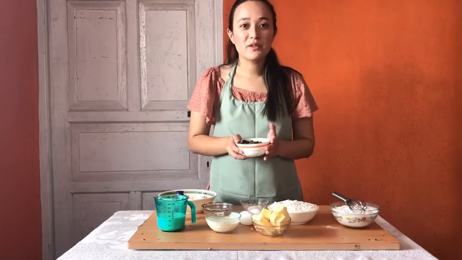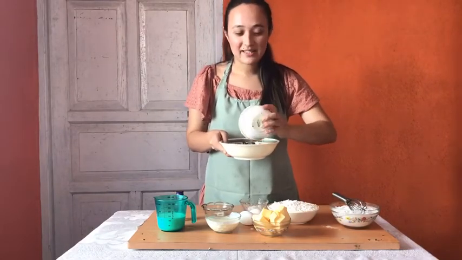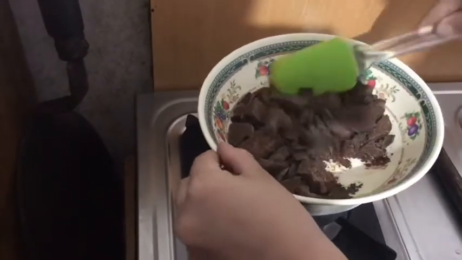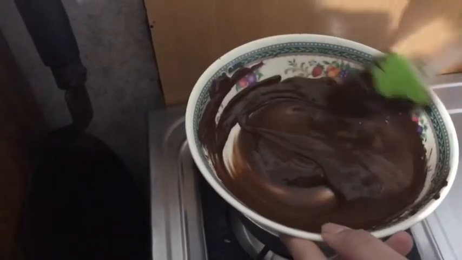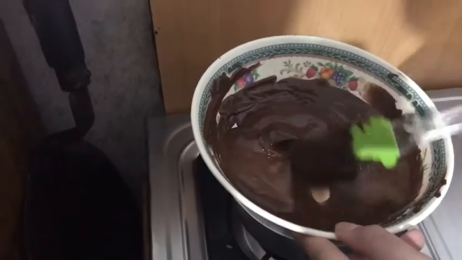Firstly, what you have to do is melt this chocolate. For melting the chocolate, I'm going to put this over simmering water. If you have a boiler, you can use that. So our chocolate is melted. Let this cool down to room temperature. So keep this aside for a while.